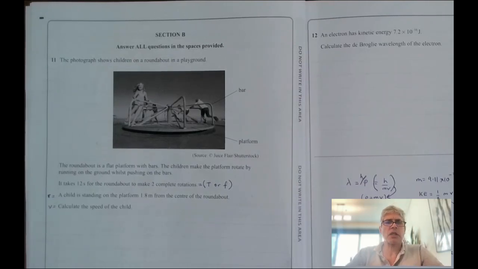So the first question in section B is about circular motion. The photograph shows children on a roundabout in a playground. When I'm reading questions for the first time, I always do what I call active reading, which I always advise my students to do. If you've got a pen or a highlighter in the exam, underline key words.